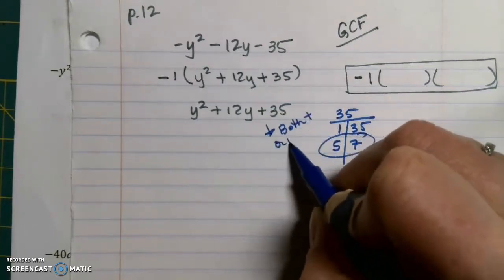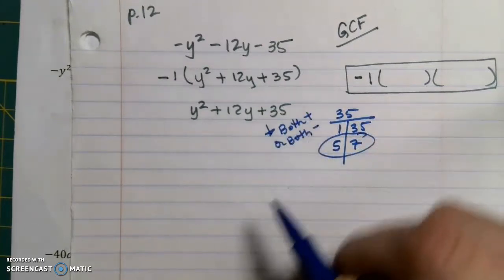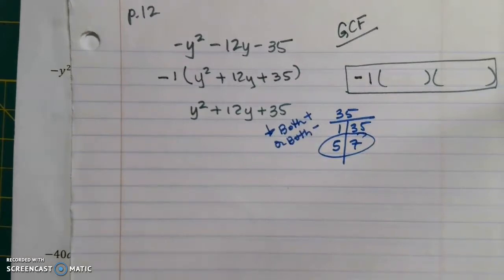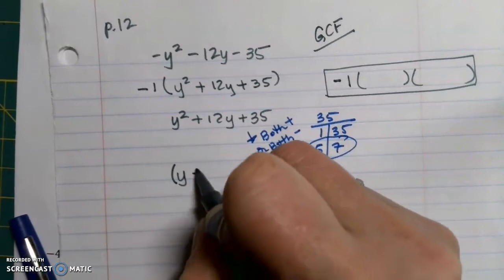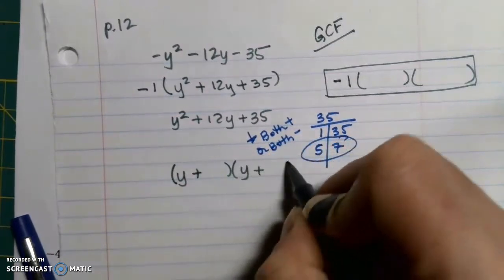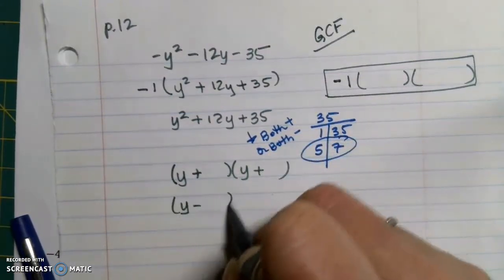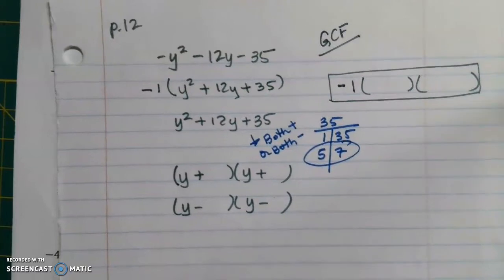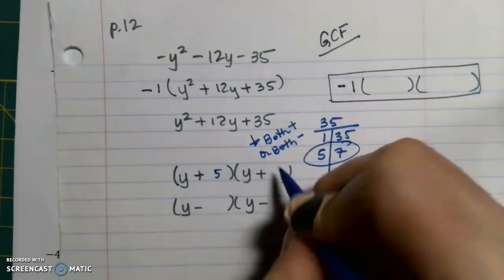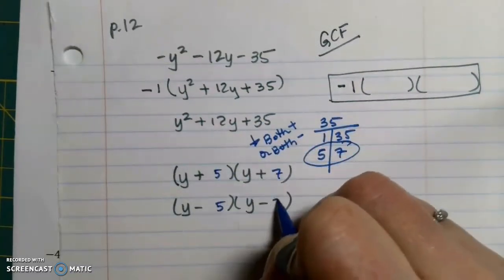addition or both subtraction because we have a positive constant term. So we are looking at y plus something, or y minus something, y minus something. And 5 and 7 are the ones that we're going to be looking at. So 5 and 7, 5 and 7.